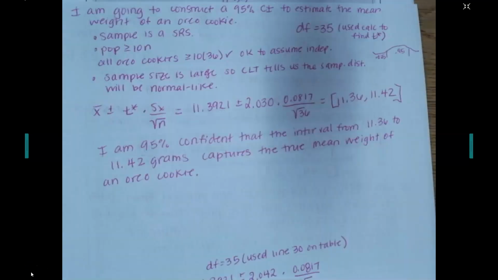Okay, so here's the answer. So hopefully you started with an introduction. I am going to construct a 95% confidence interval to estimate the mean weight of an Oreo cookie. Then you wanted to check your conditions. It's a simple random sample. Since it's a simple random sample, we had to check that we didn't take more than 10% of the population of all Oreo cookies, which we definitely didn't. So it's okay to assume independence.